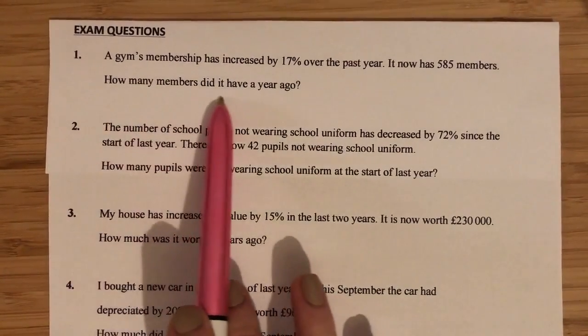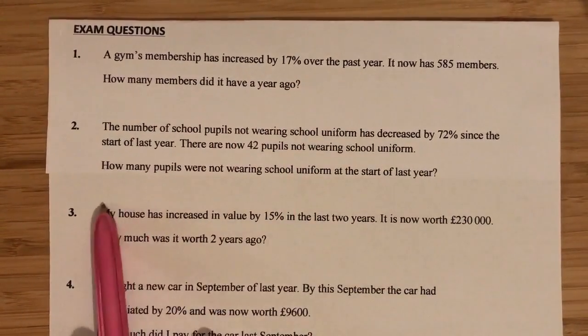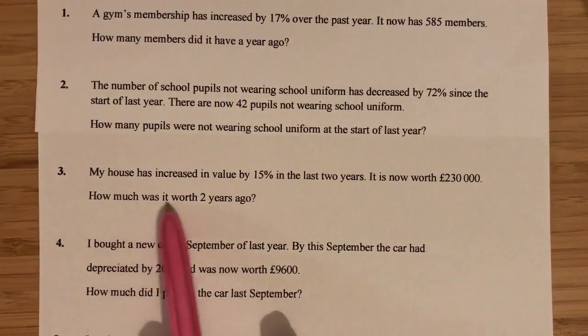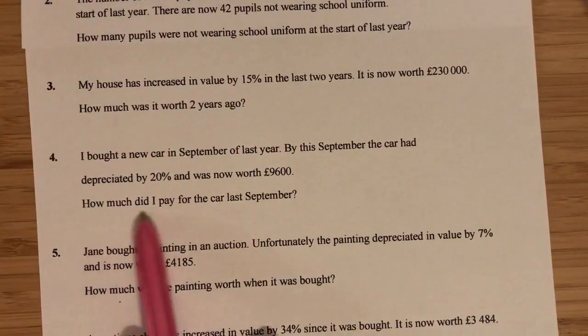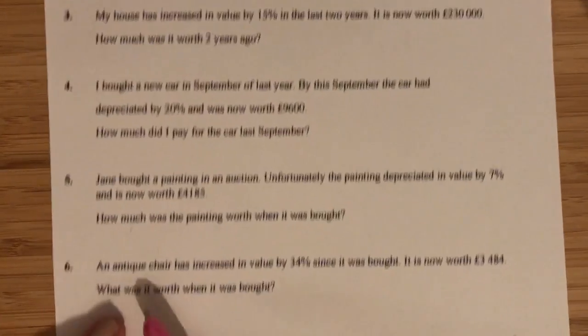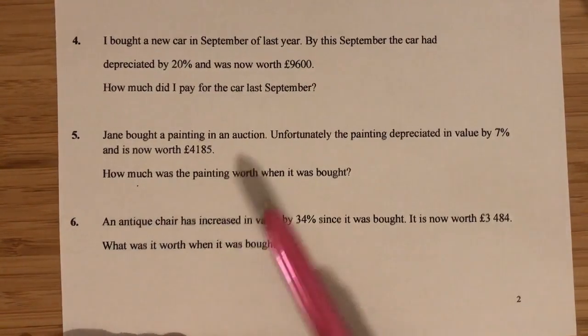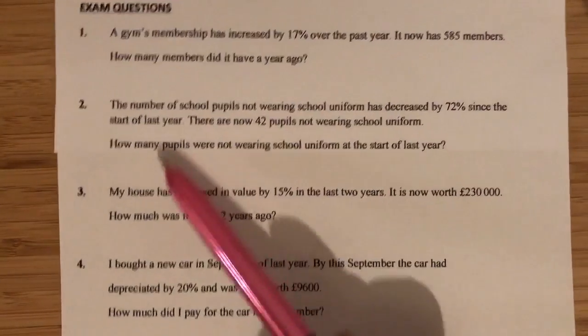It says, how many members did it have a year ago? How many pupils were not wearing school uniform at the start of last year? How much was it worth 2 years ago? How much did I pay for the car last September? How much was the painting worth when it was bought? What was it worth when it was bought? So you can sort of see the language that's used here.